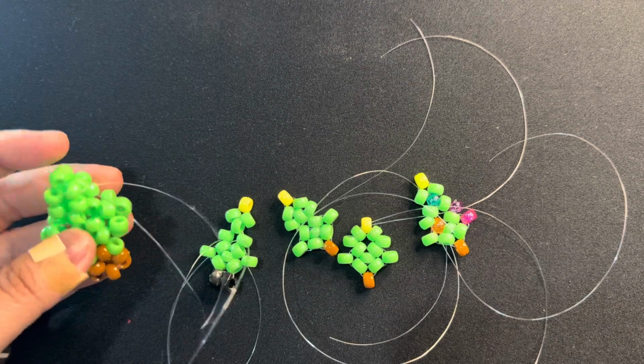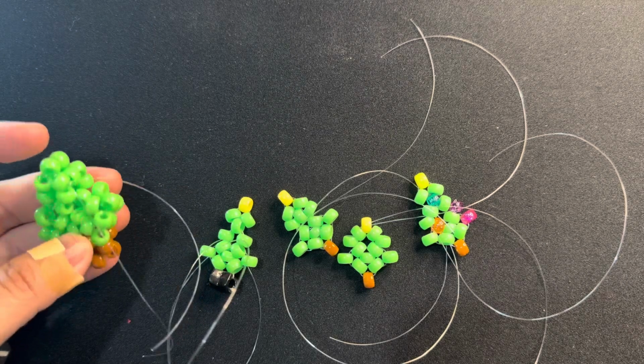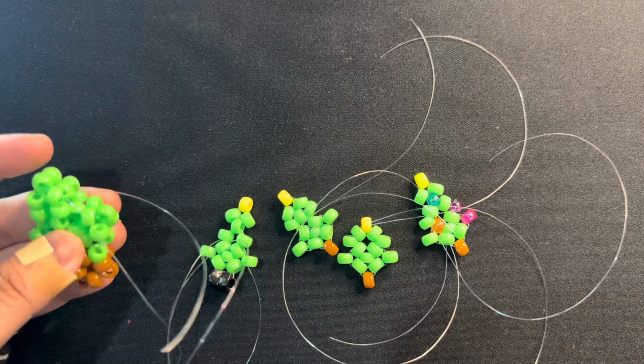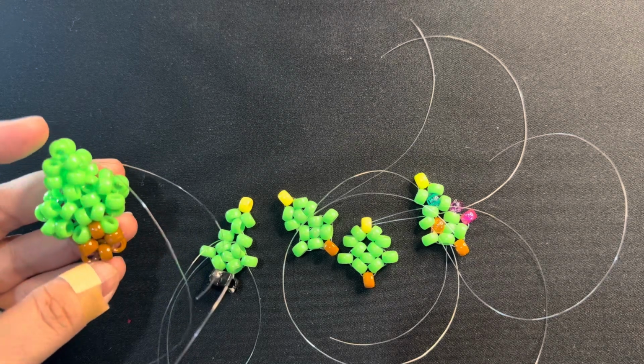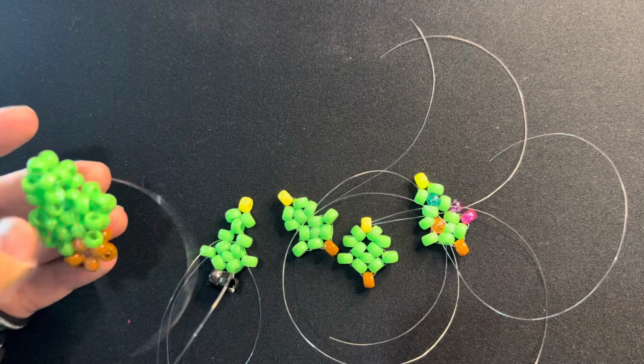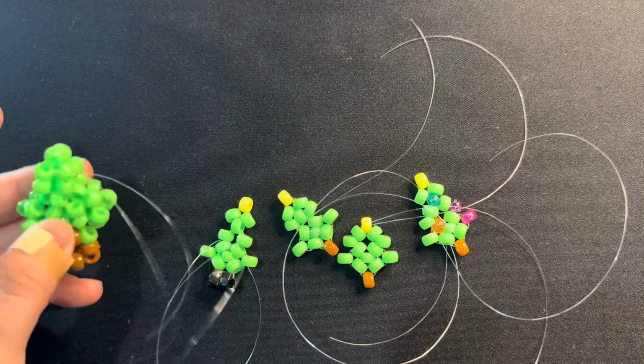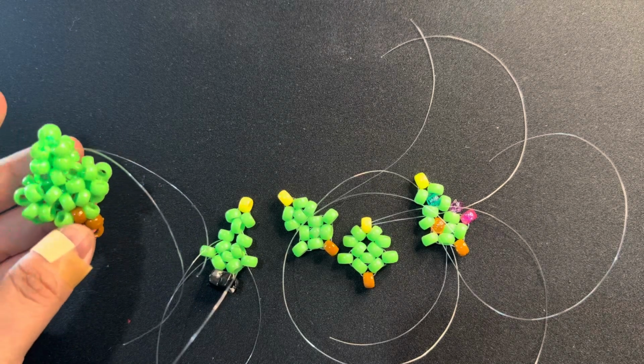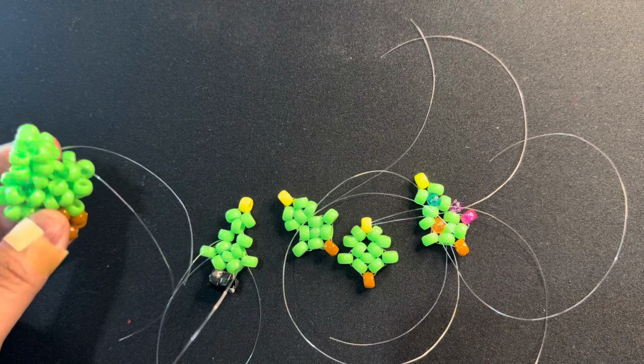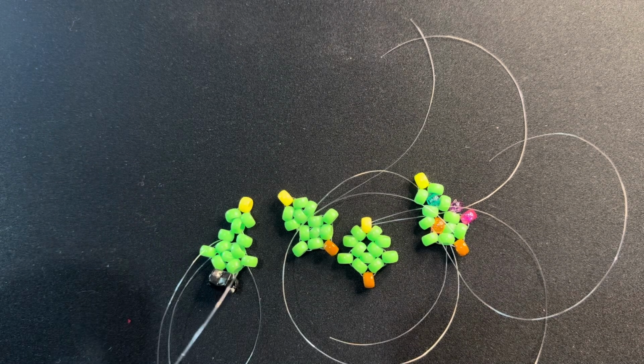This is failure number 2. I was trying to do a right angle weave, something kind of flat and small, and this one just fell flat. It's not symmetrical on both sides, and this one doesn't make me happy, so that's getting cut up.